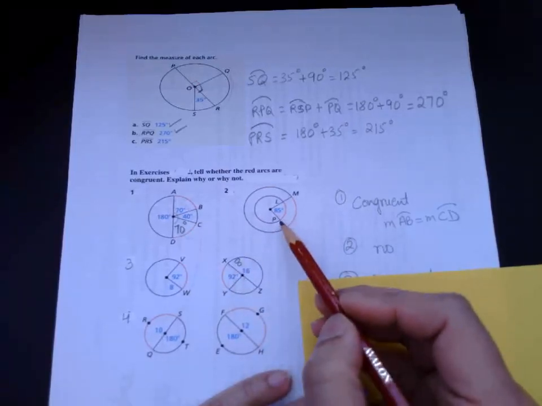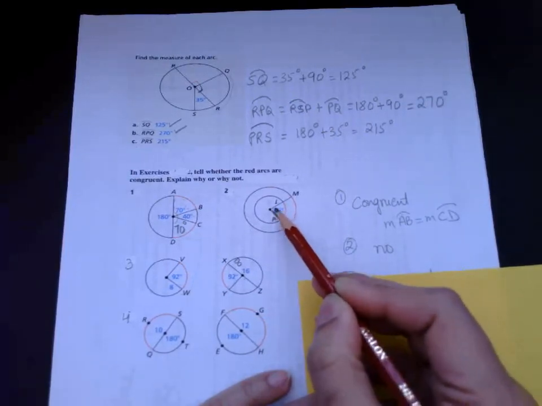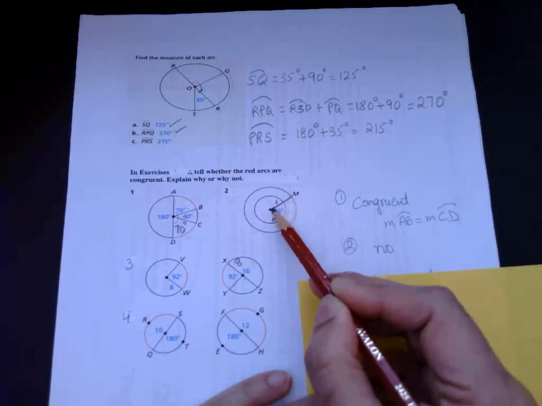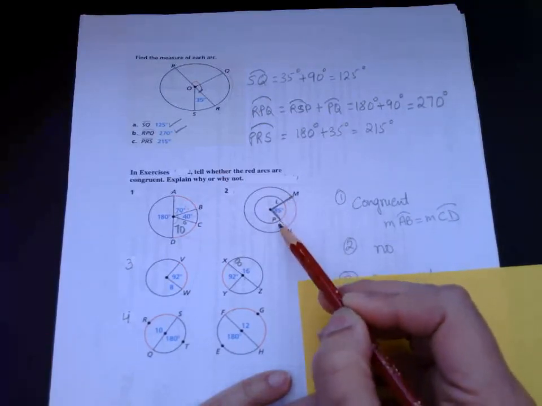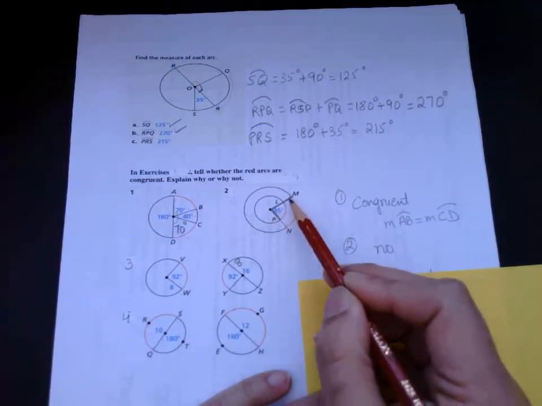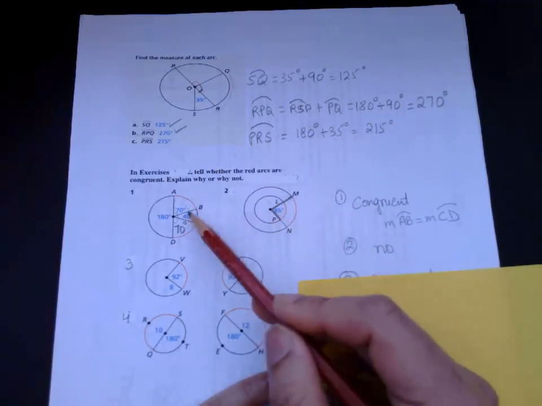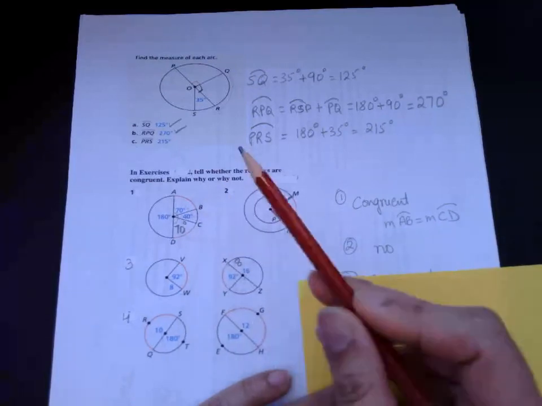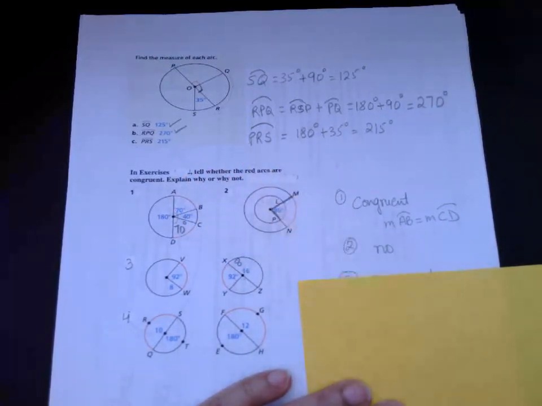In this case, if you consider the radius is this for the small circle, for the big circle, this is the radius. So the radius doesn't match. If the radius doesn't match, irrespective of the same central angle, the arcs will not be congruent. For arcs to be congruent, they should have the same radius and the same central angle.